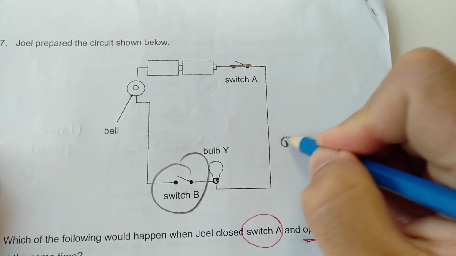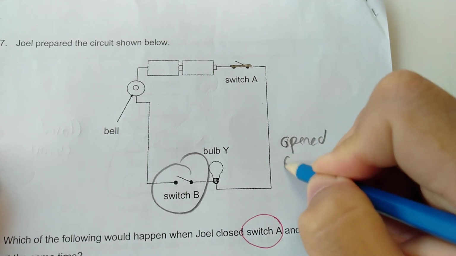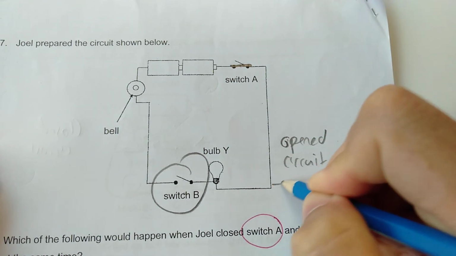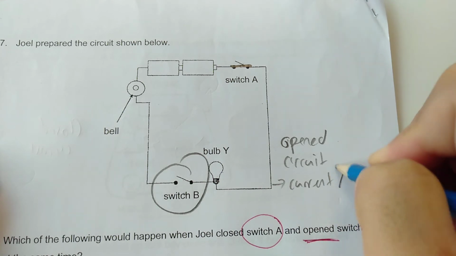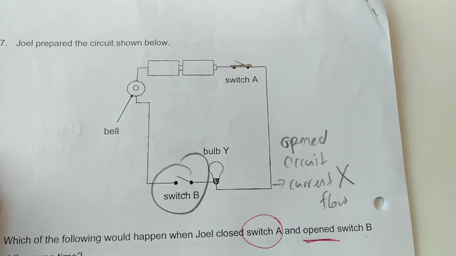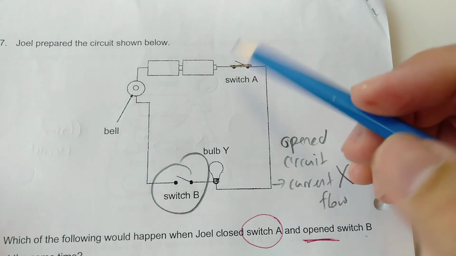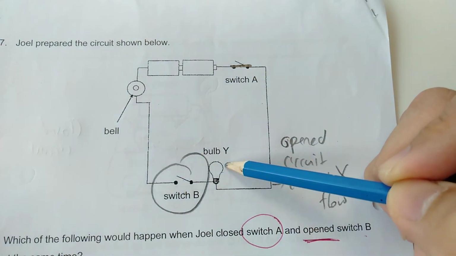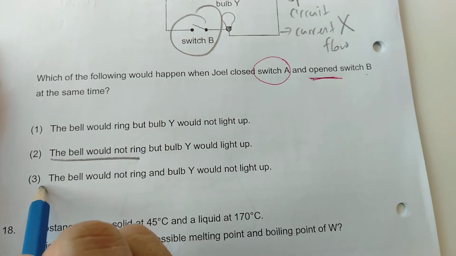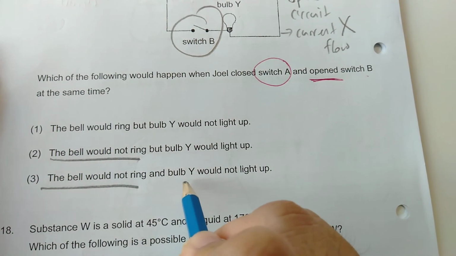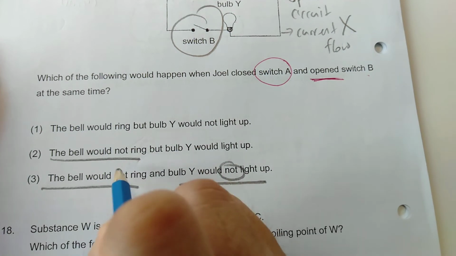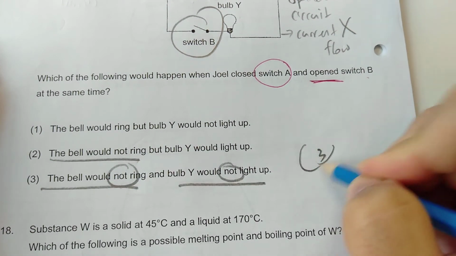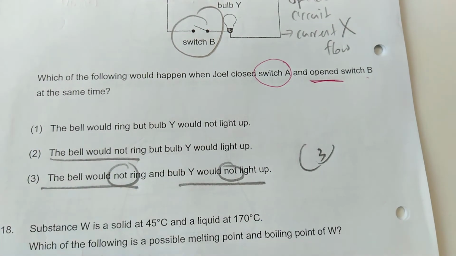Gap means it will be an open circuit. Open circuit means current does not flow. If current cannot flow, then of course these 2 things cannot work. The bell will not ring, the bulb will not light up. So bell would not ring, bulb would not light up. See, the word not is important. So the answer is 3 for question 17.